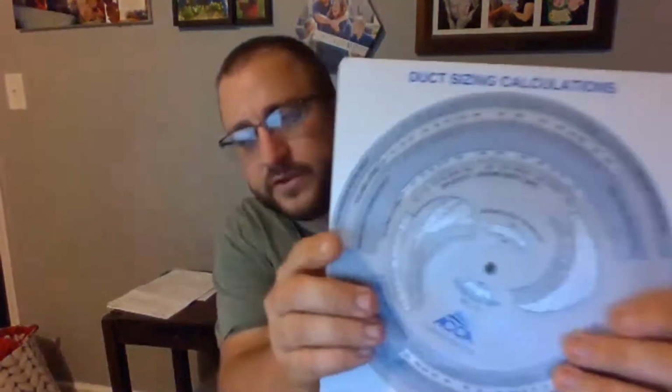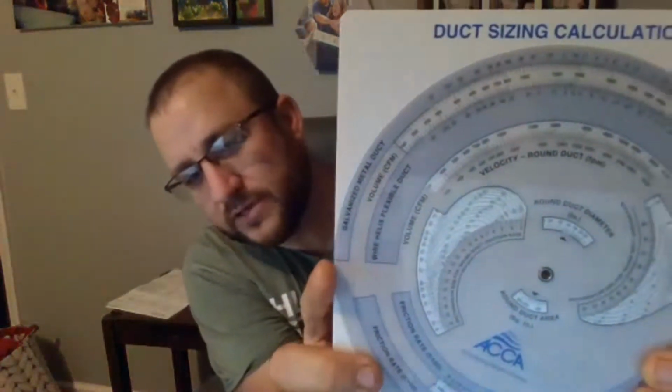So once you have your friction rate, which was assigned to you to try to come up with, that may be something we will go over later. But for now, I'm just going to show you a generic overview, and then we'll get more in depth with specifics on the friction rate as we go. So using 0.1, up here at the top, I'm going to go to galvanized metal duct.